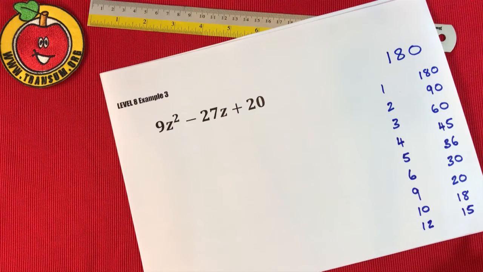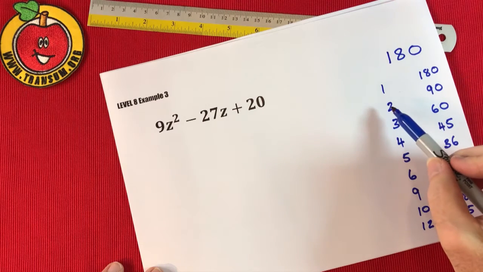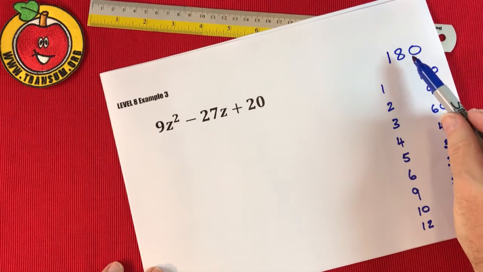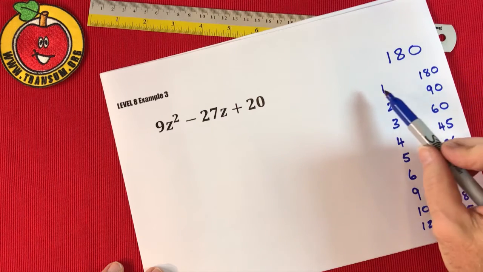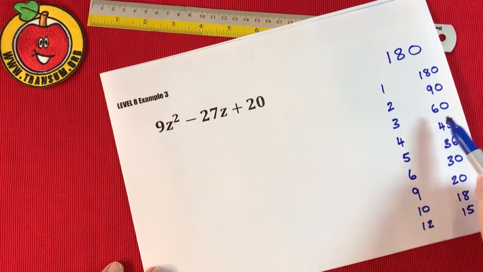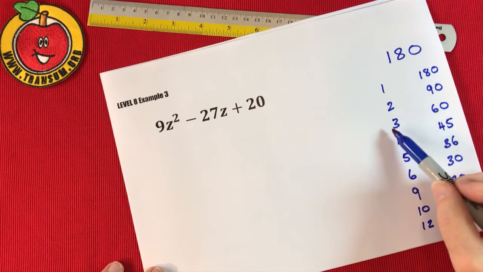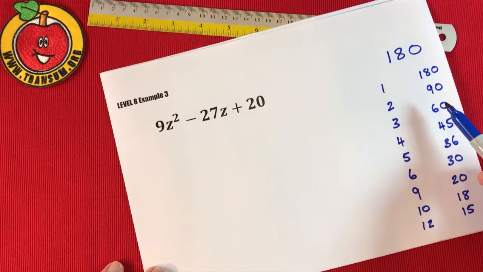So these are the factor pairs of 180, because the number in the first column multiplied by the number in the second column gives us 180. But both of these numbers could be negative, because negative 30 times negative 60, for example, will give me positive 180. So I have to bear that in mind.